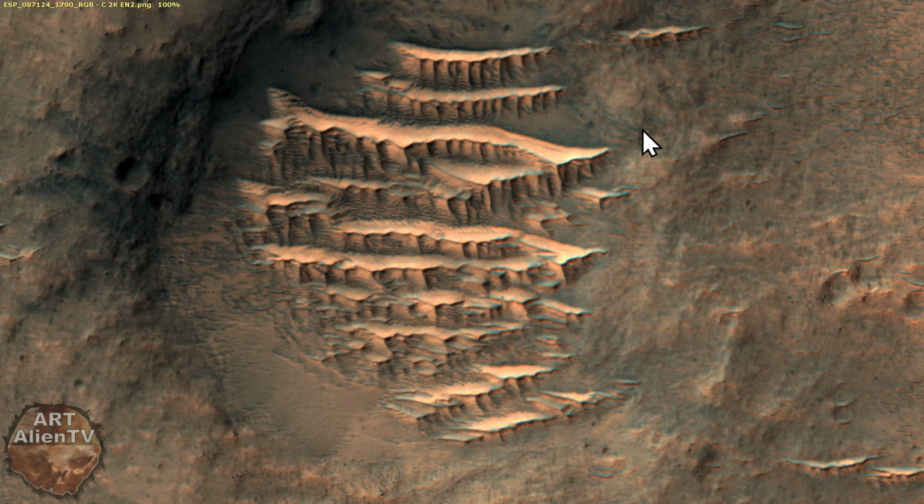This is that formation I started with. This has been cleaned up a bit, brightened up a bit, and contrast added. Okay?